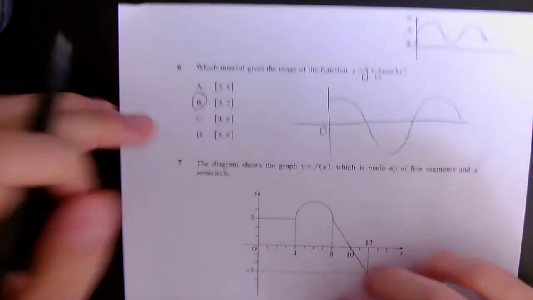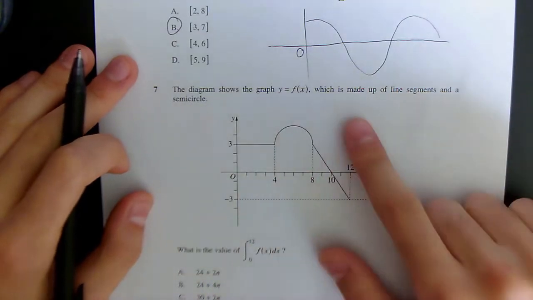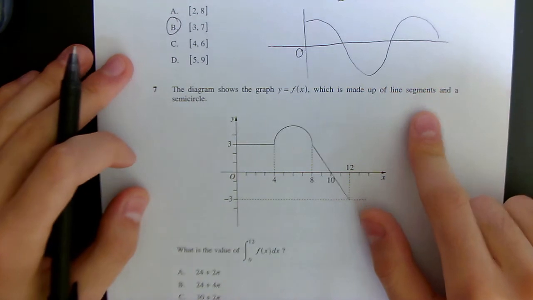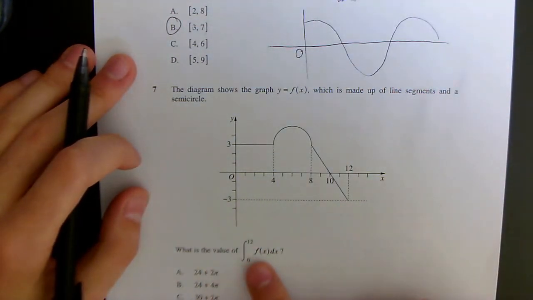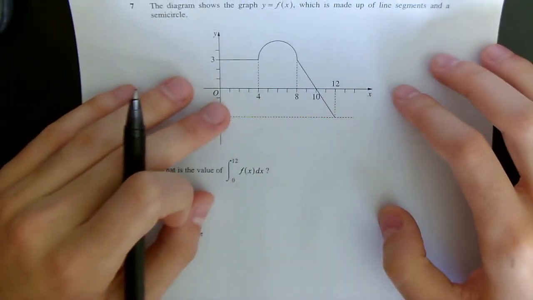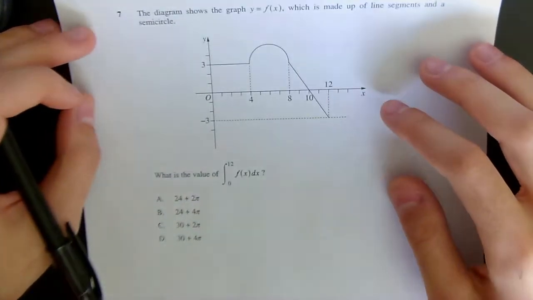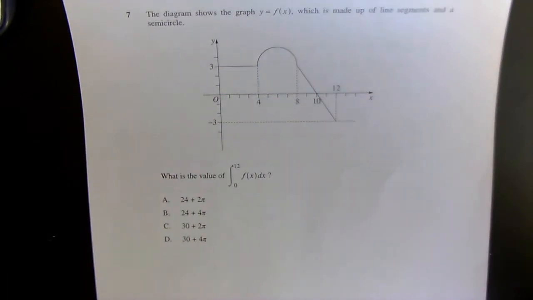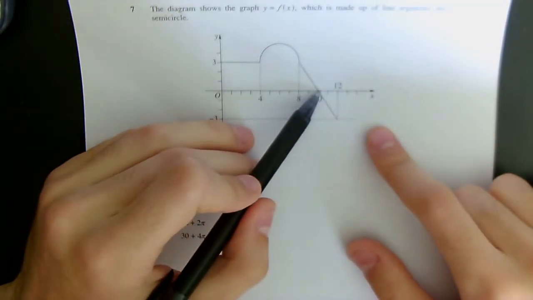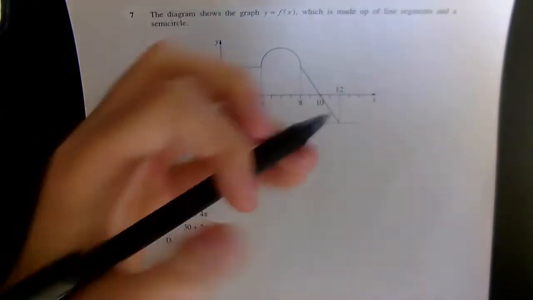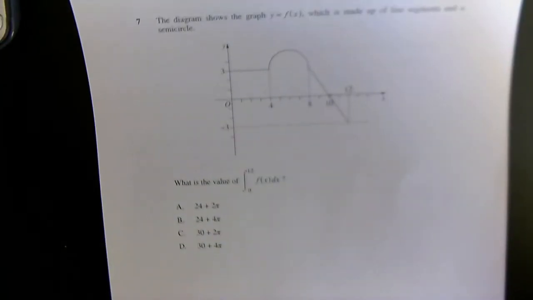So now we move on to question 7, which says the diagram shows the graph y equals f of x, which is made up of a line segment and semicircle. And now we want to find the value of the integral of 0 to 12 of f of x. So recall that whenever we integrate a function, essentially we're finding the area underneath the curve, but we're finding the area with its respective sign, meaning that if I was to try and integrate the area from 10 to 12, so this area under here, okay, I'm just trying to focus it.